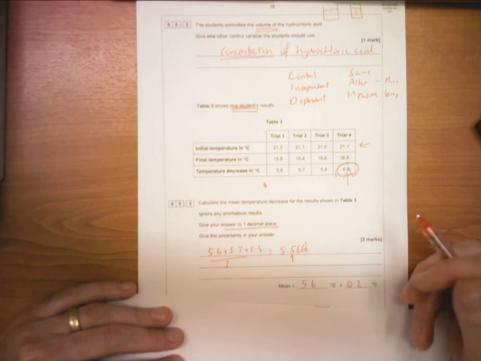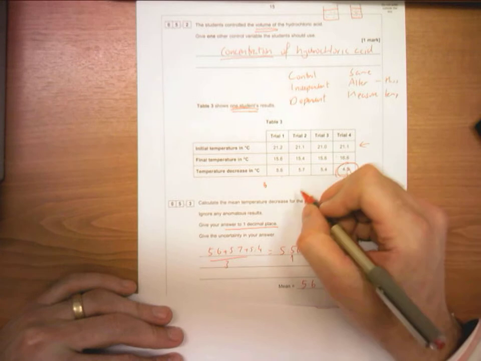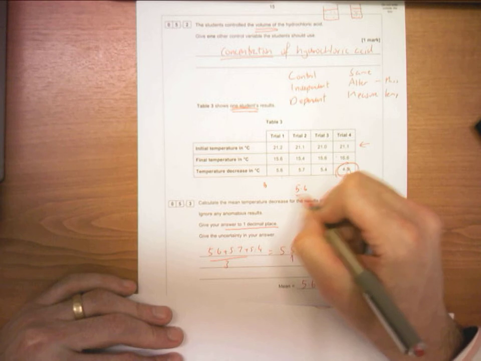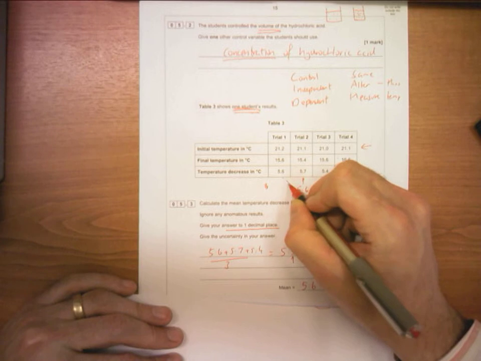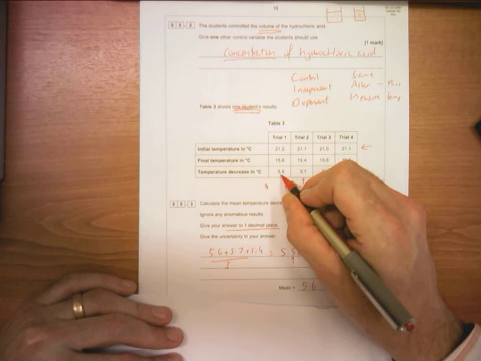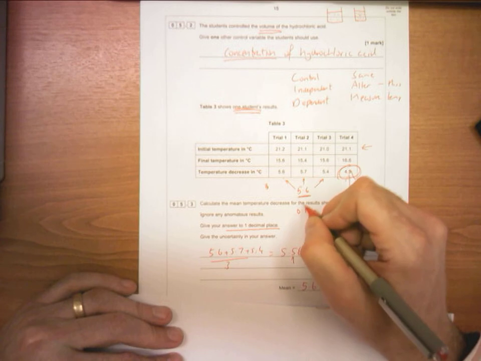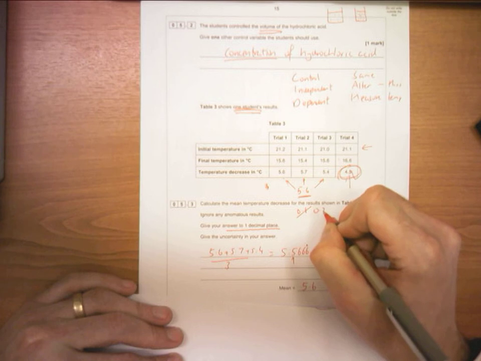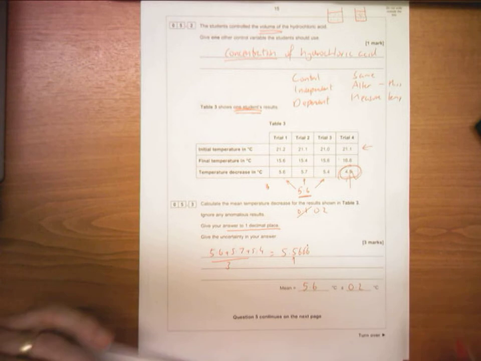Now we haven't done much about uncertainty, for which I apologise, but uncertainty is this. When you form a mean, here it is, 5.6. The uncertainty is the difference between the mean and the furthest result away from the mean. So we've got to look at all our results now. 5.6 is our mean and 5.6, there's no difference. 5.6 and 5.7, there's a difference of 0.1. That could be our uncertainty. 5.6 and 5.4, the difference is 0.2. The biggest difference is the uncertainty. So our uncertainty is plus or minus 0.2.